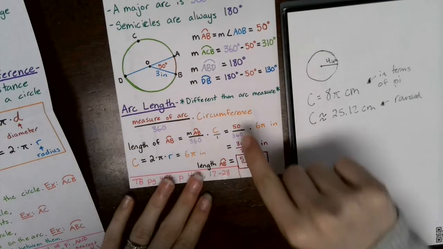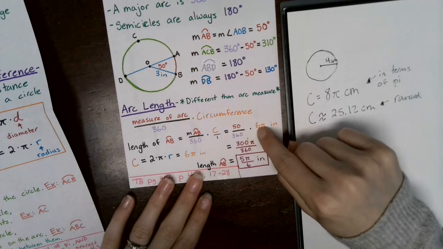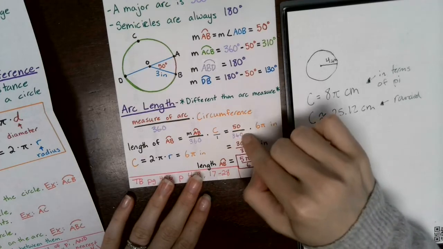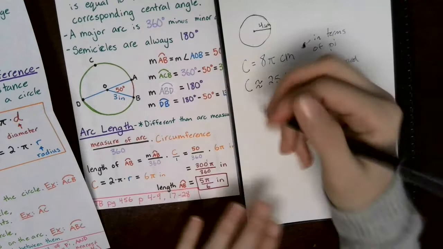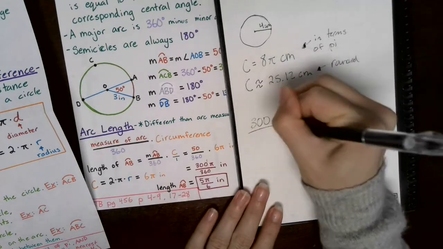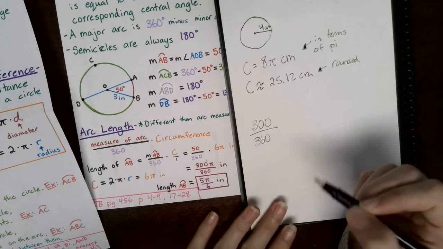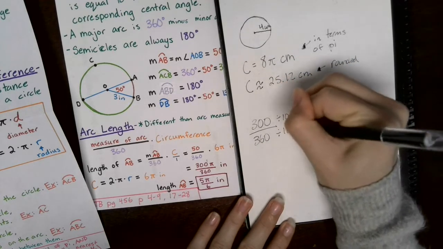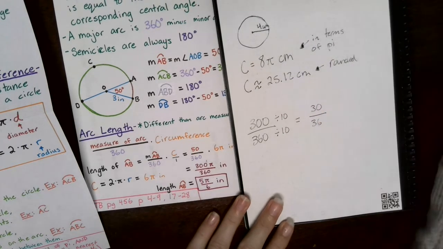Also, keep in mind, you could have reduced this first. You could have said this is 5 over 36 and then multiplied by 6 and then reduced it further. I don't care if you reduce here or reduce here. But remember what it means to reduce a fraction. What I did here, I noticed that 30 goes into both of them, but what if you said 10 goes into both of them? I divide the top by 10, divide the bottom by 10, I get 30 over 36.